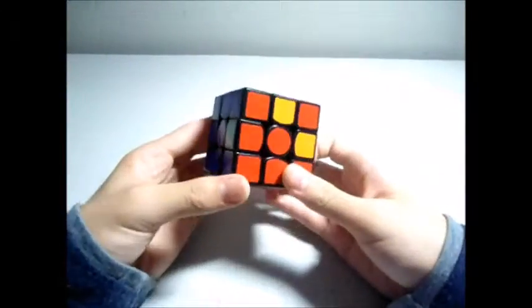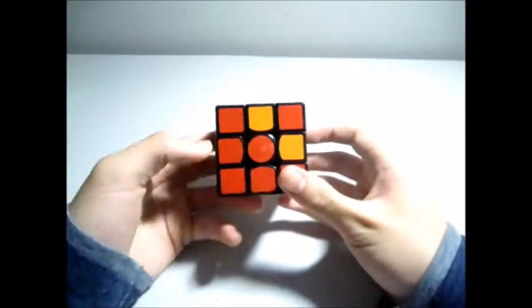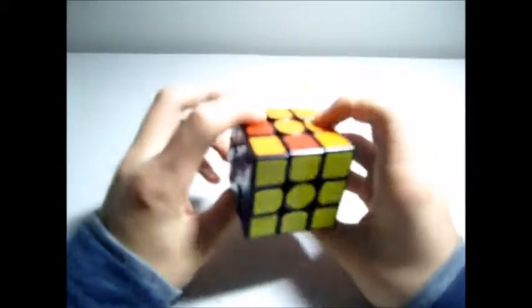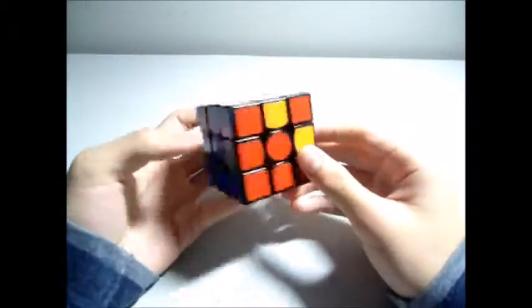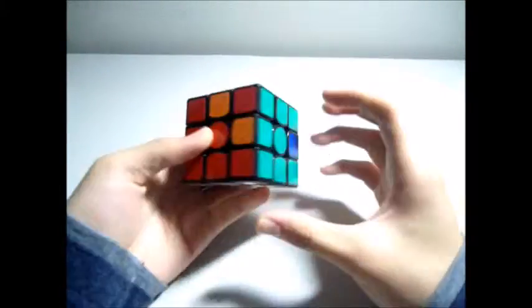Now if you have this, it's similar, but it's on the left this time. You just do the algorithm, but you do a Y prime rotation instead of a Y, so like this.